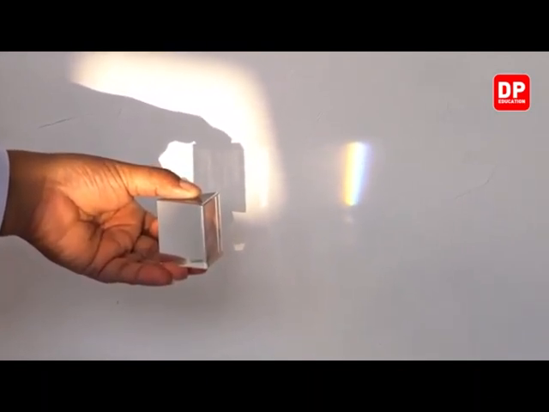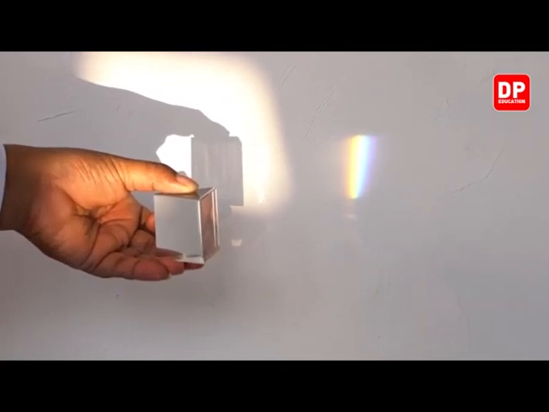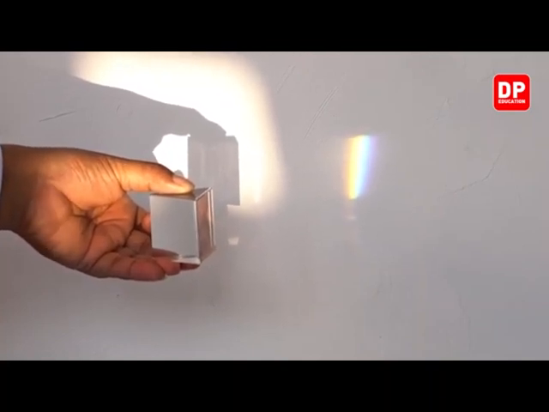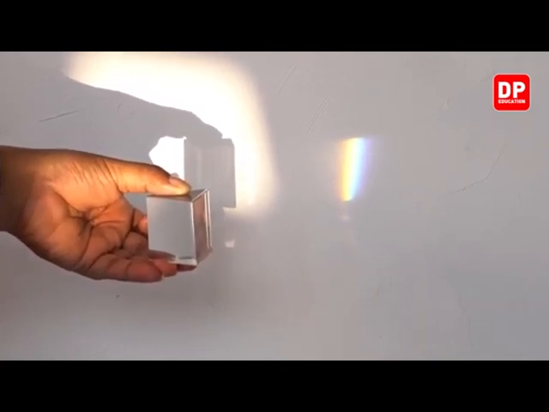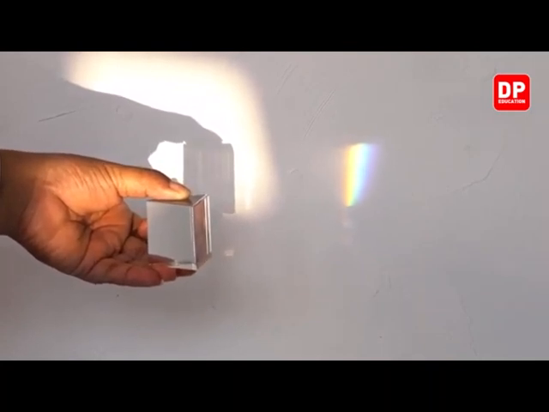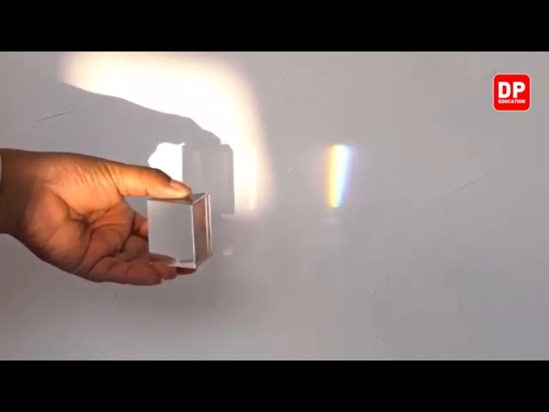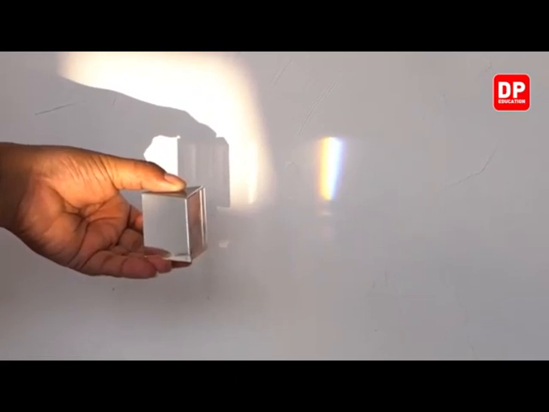It's somewhat blurred, but I'll try to adjust it so that we can see the 7 colors. Right, now as you can see, starting from red, yellow, then green we can observe, then blue, like that, there are 7 different colors, right?